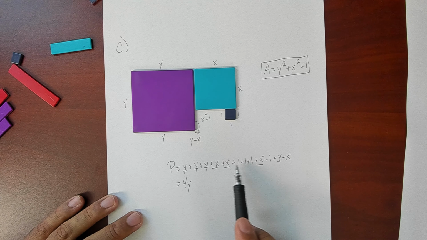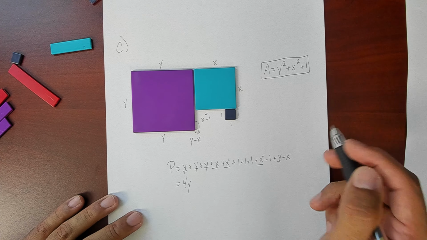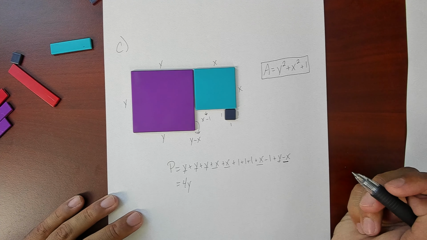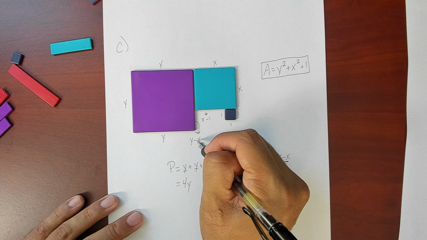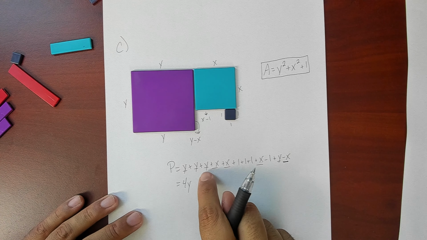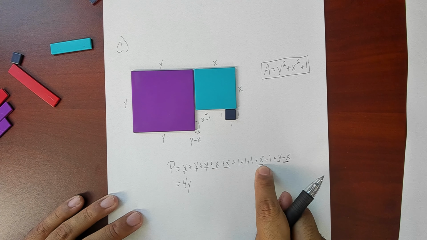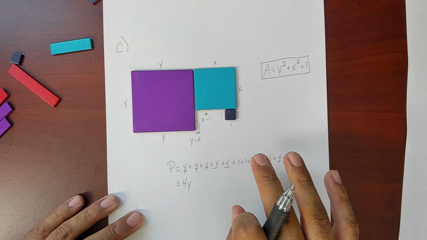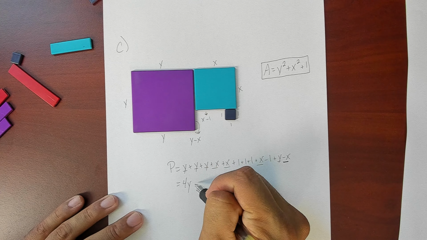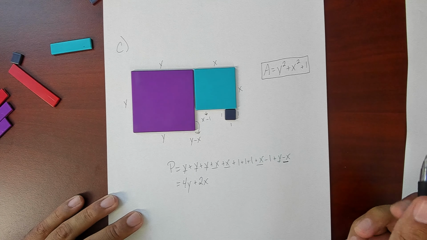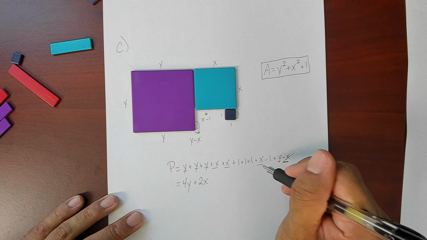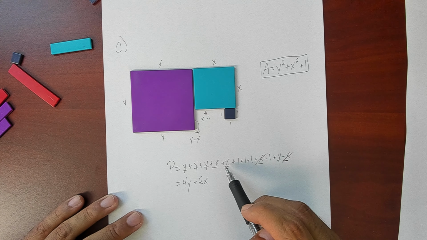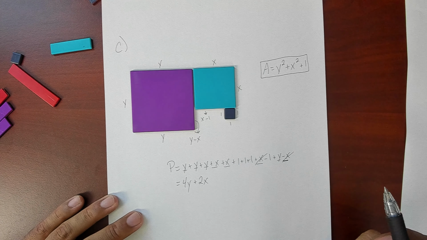So right now I'm sitting at 3 x tiles, but I am subtracting an x away. Remember, we are subtracting an x for that length there. So if I have x plus x, which is 3 x's, but then I need to take away one of those x's, I'm only left with 2 x tiles because these are effectively going to cancel out, leaving us with just 2 x tiles there.